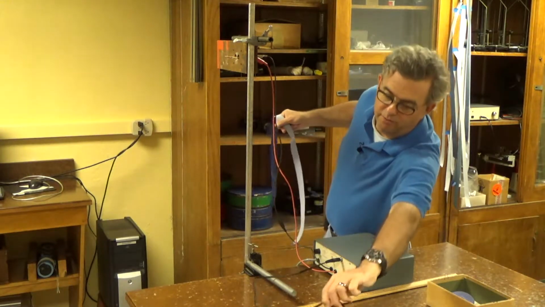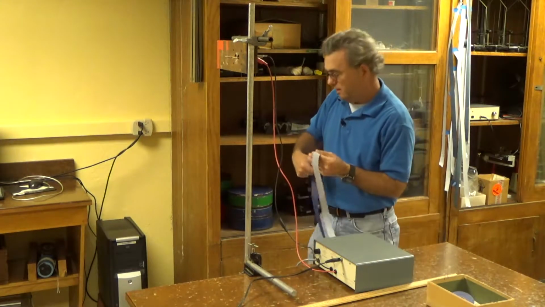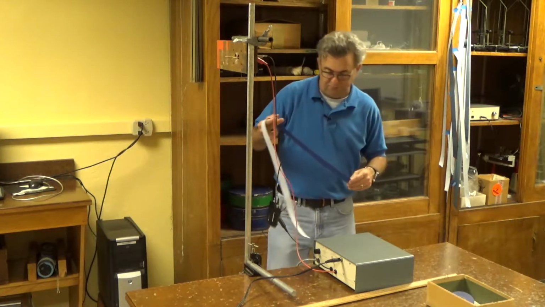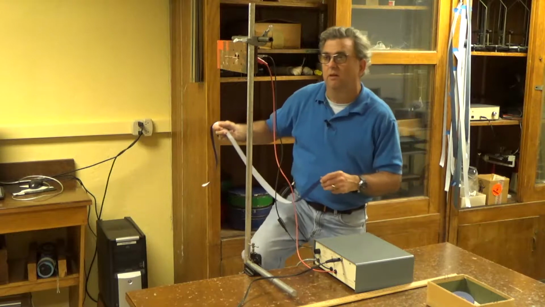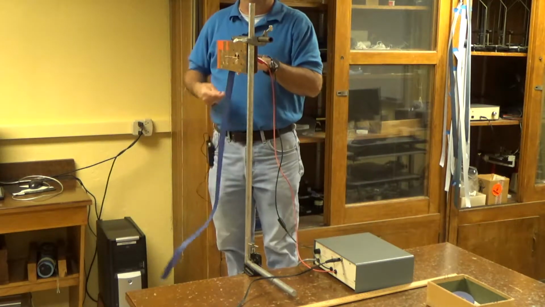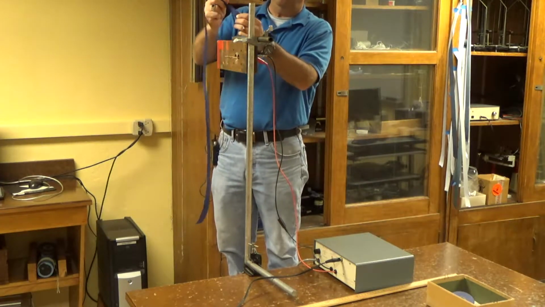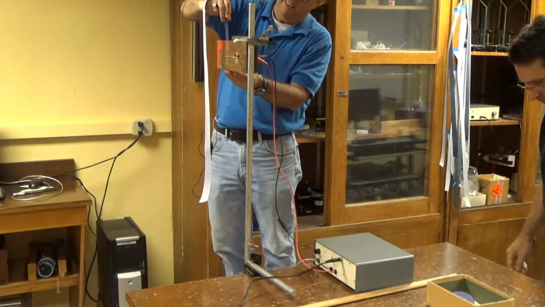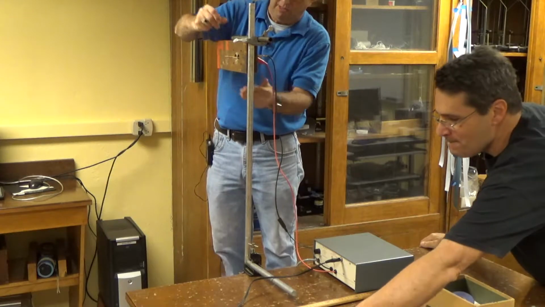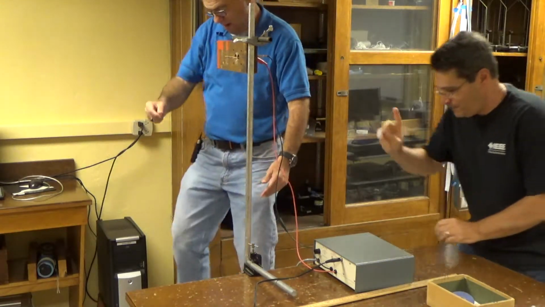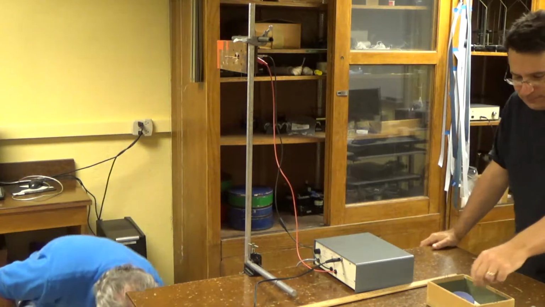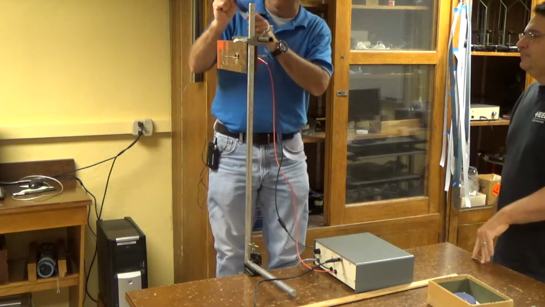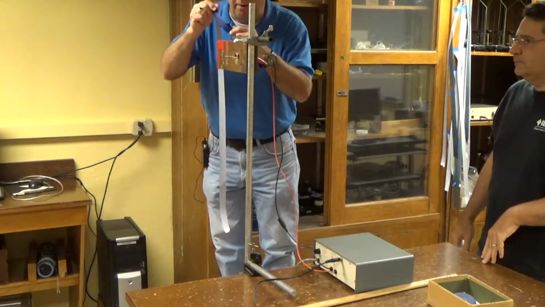I'll ask Dr. Variano to come over here and help me with this. I'm going to put this piece of tape through the little spark gap. I got it. Sometimes it's a little bit tricky to get through there.